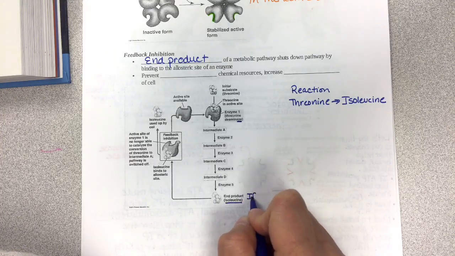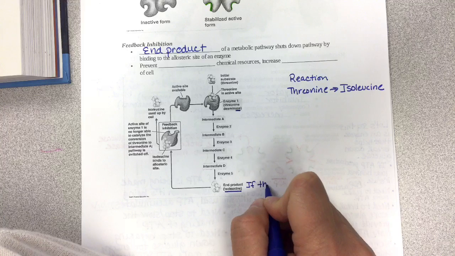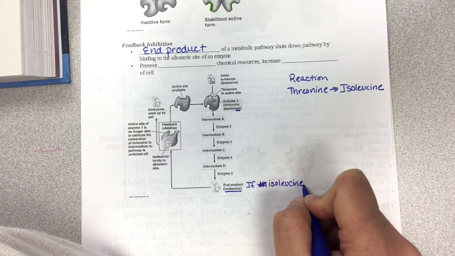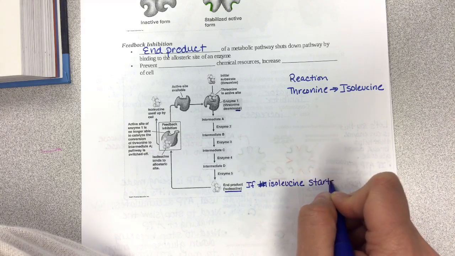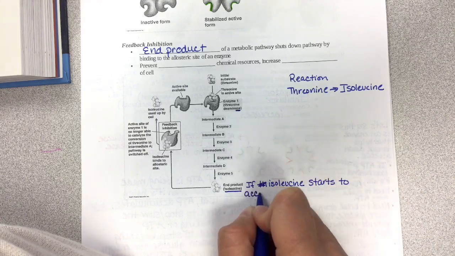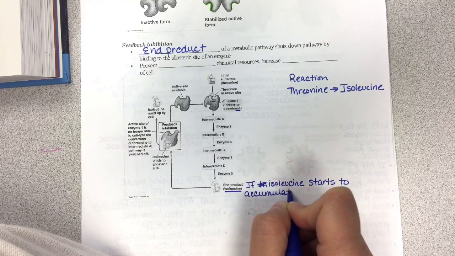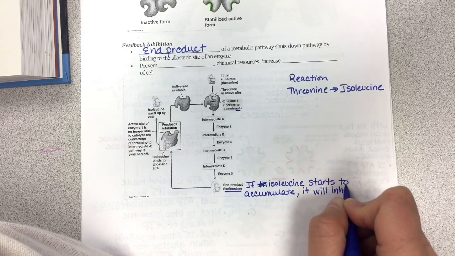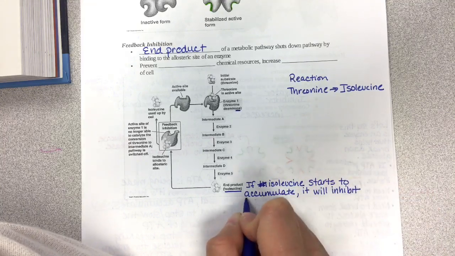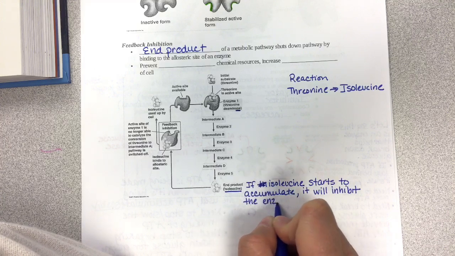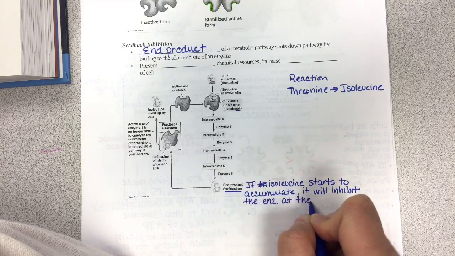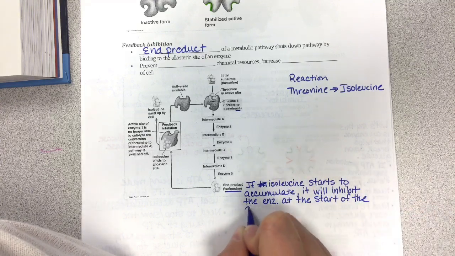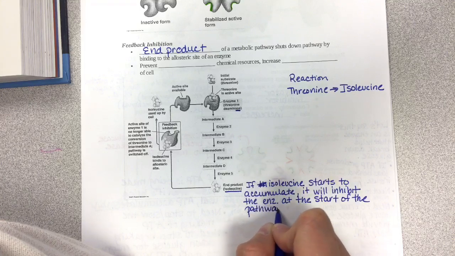If threonine starts to accumulate, or sorry, not threonine, isoleucine starts to accumulate, what happens is it will inhibit the enzyme at the start of the pathway, and so therefore stop the pathway.